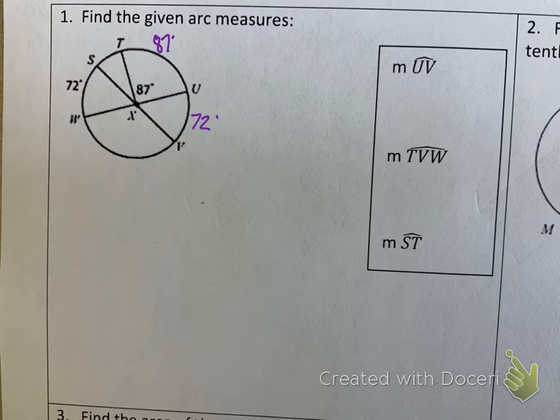Other things to notice, whenever you have a half circle, for instance, if I create a half circle here made up of two arcs, half circles total 180 degrees. So if I know one of the arcs is 72, I just have to take 180 and subtract 72 from that, which would give me 108 degrees. So again, both of those arcs in red should add up to 180 because it's a half circle.